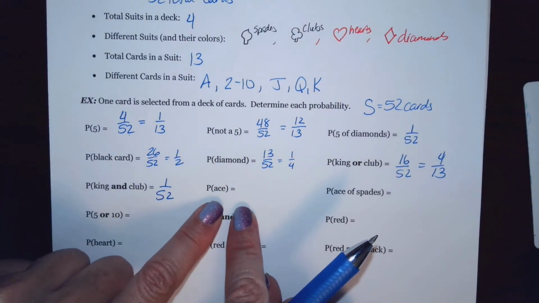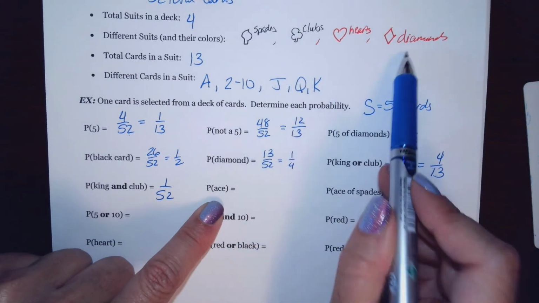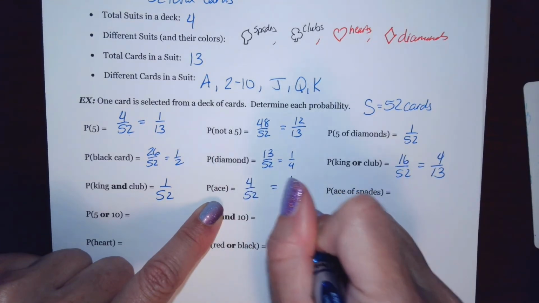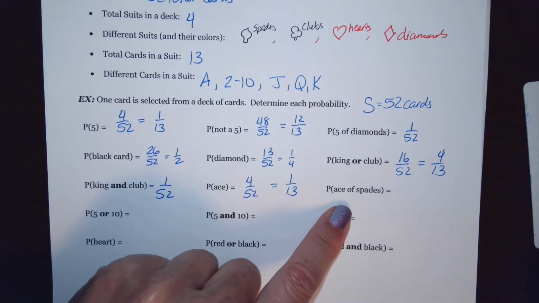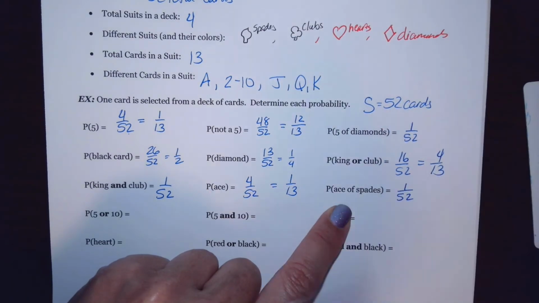What about the probability of drawing an ace? How many aces are there? There's an ace in each suit, so that's 4 out of 52 cards that are aces, and that simplifies. Both of those are divisible by 4. What about a card that is specifically the ace of spades? Well, there's only one of those out of all the 52 cards.